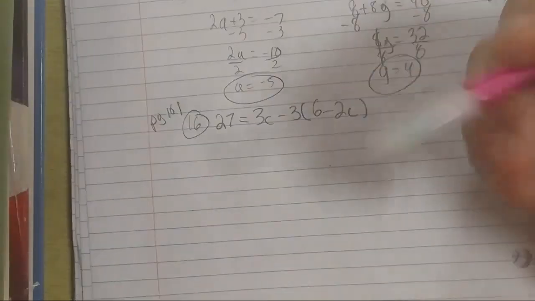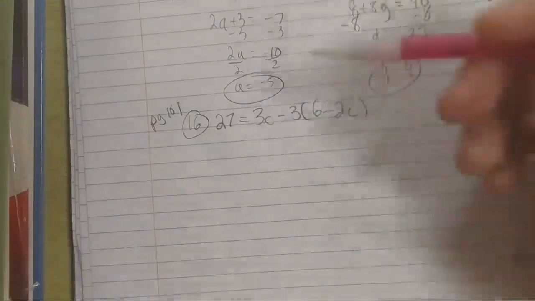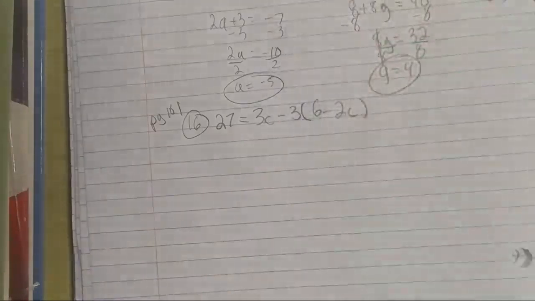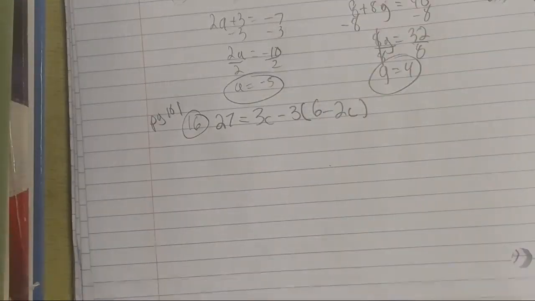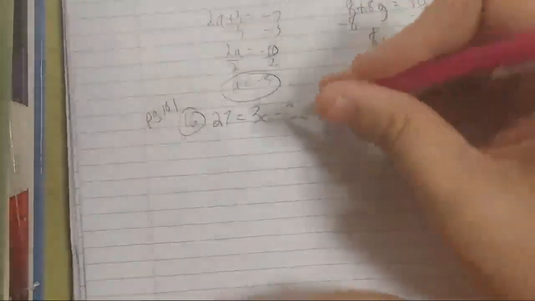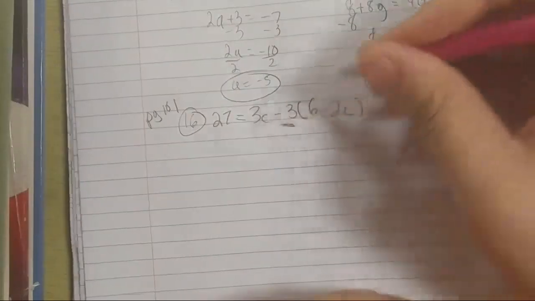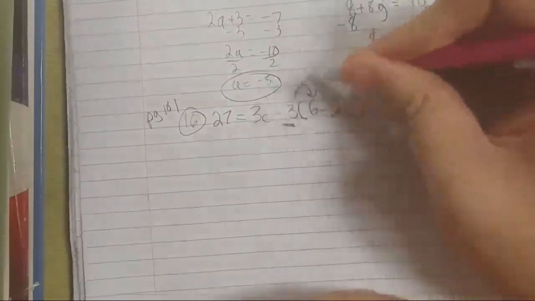All right. When you distribute this one, it's a little interesting, because you have to not just distribute the number, you also have to distribute the negative in front of it. So when I distribute, I'm going to bring one here, and one here.